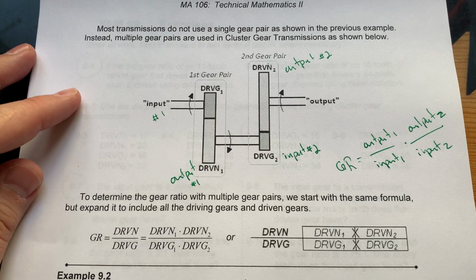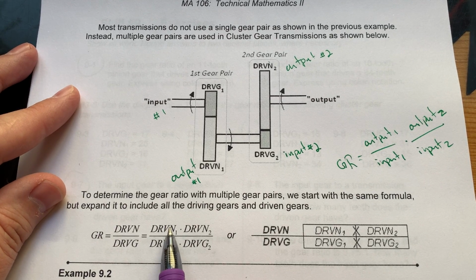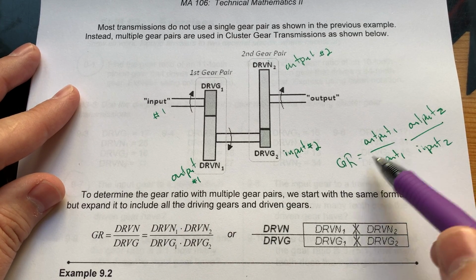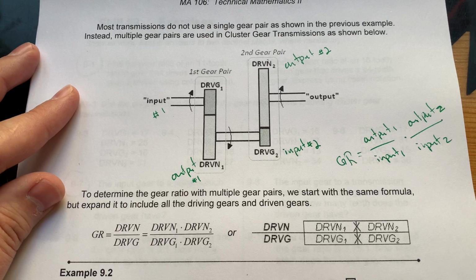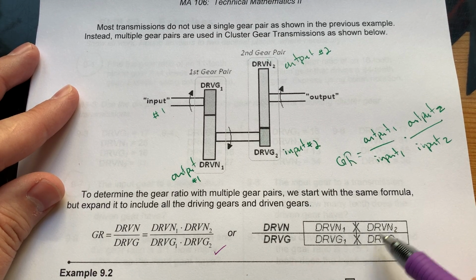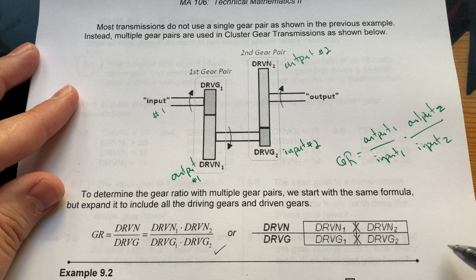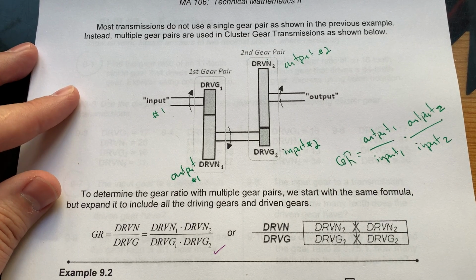The book visualizes this in a particular way. If you're multiplying, you could obviously do output times output over input times input, which is essentially what the setup is here. Or you can visualize it this way: this is multiplication, times here and times here, and then you get your setup.